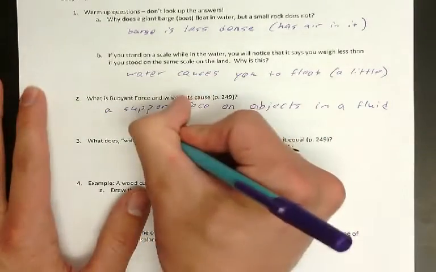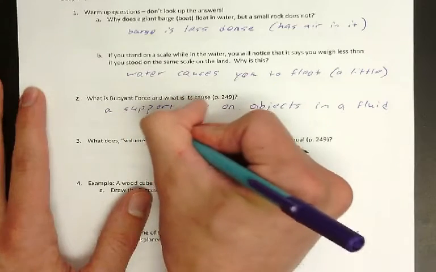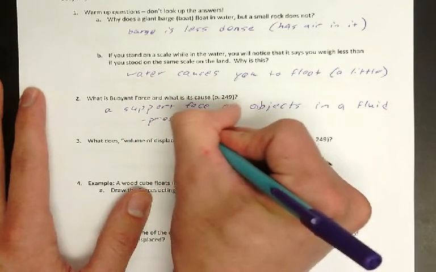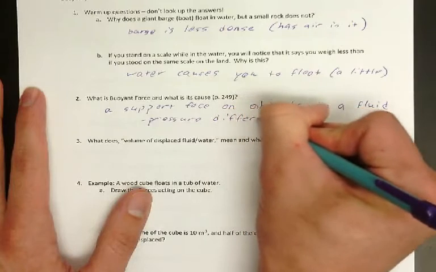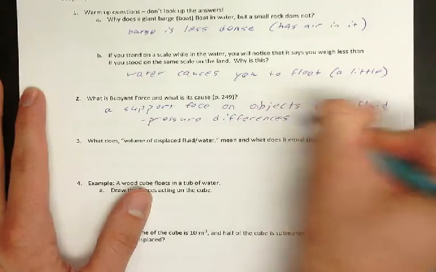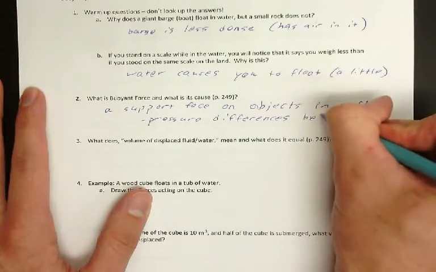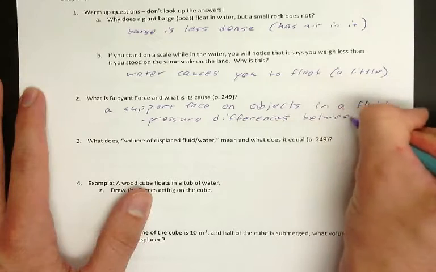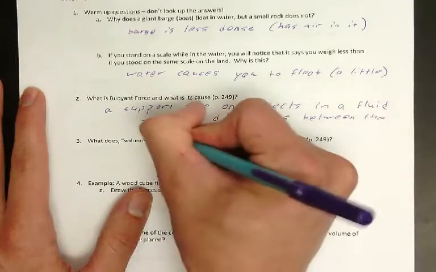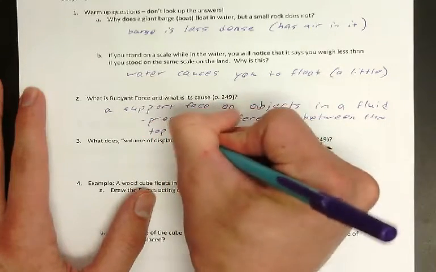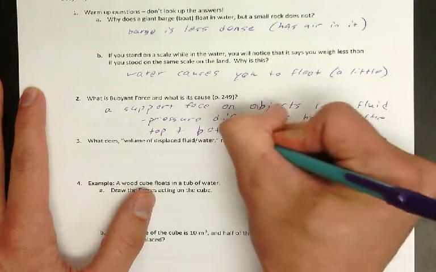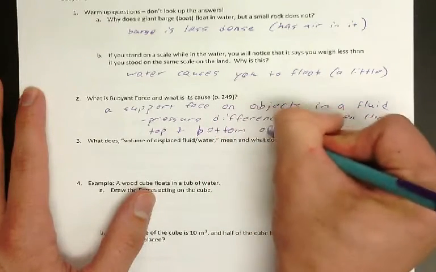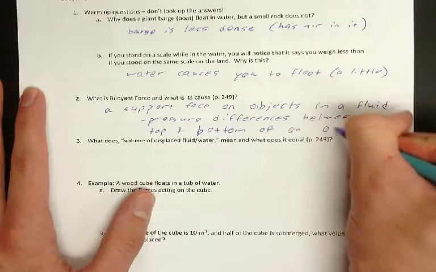And the reason for it is pressure differences between the top and bottom of an object.